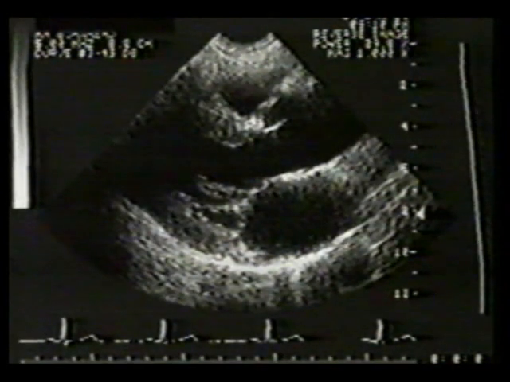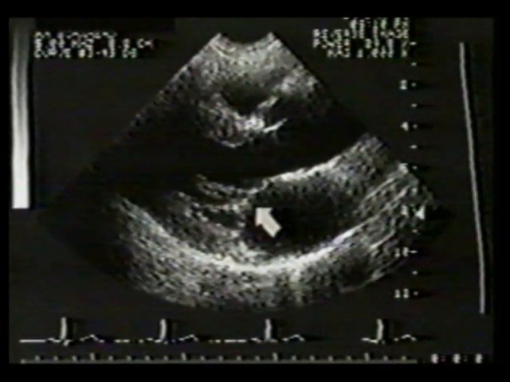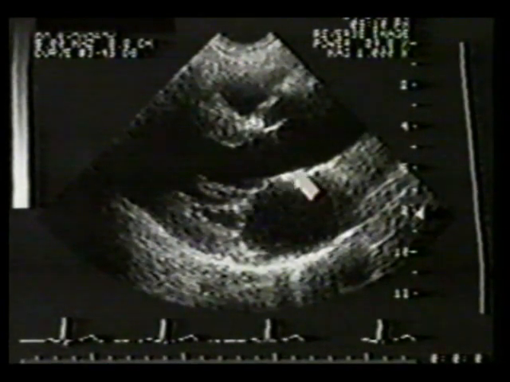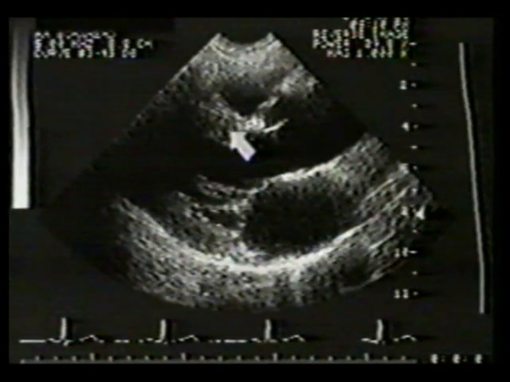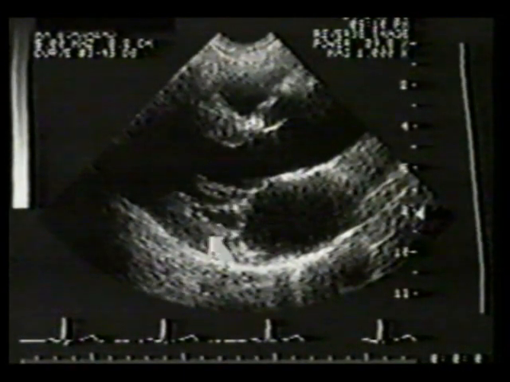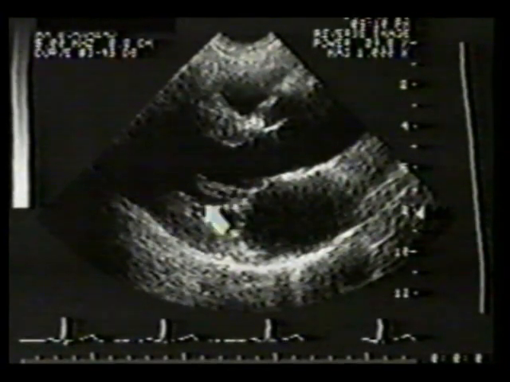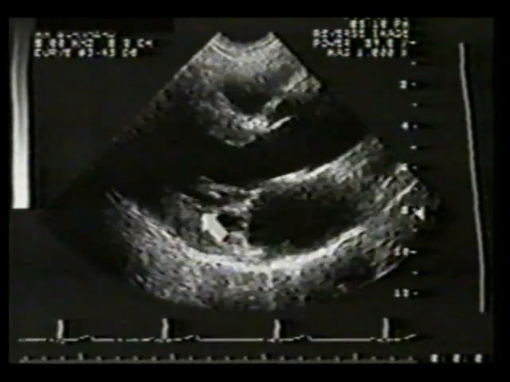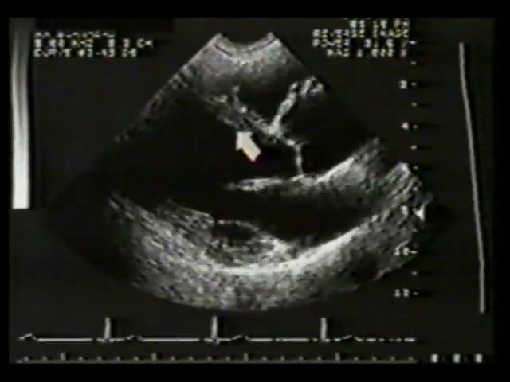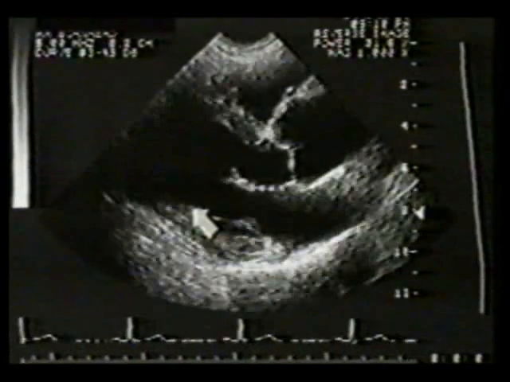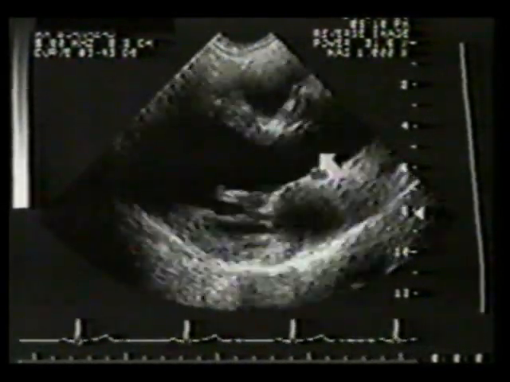This is a systolic still frame. The mitral leaflets have moved to a closed position, and the aortic cusps are opened. Note that the septum and posterior wall have thickened, thereby reducing the size of the left ventricular cavity. We will now display the image in real time. Notice the normal contractility of the left ventricle and the opening and closing motions of the mitral and aortic valves.